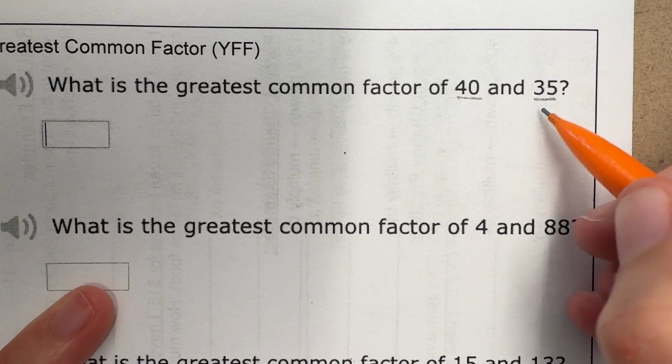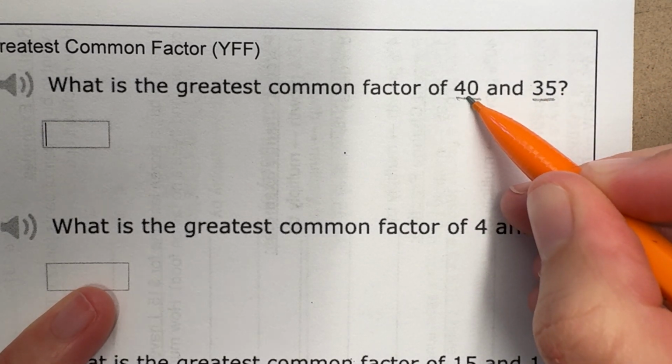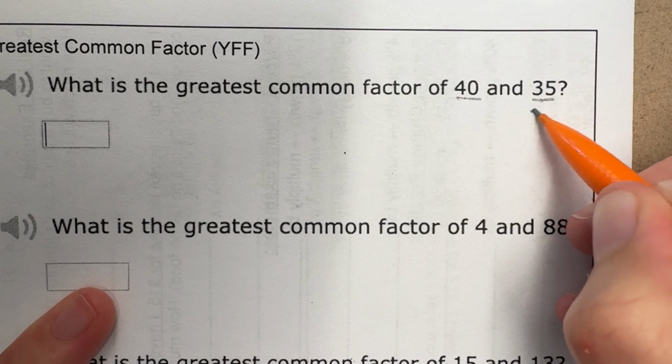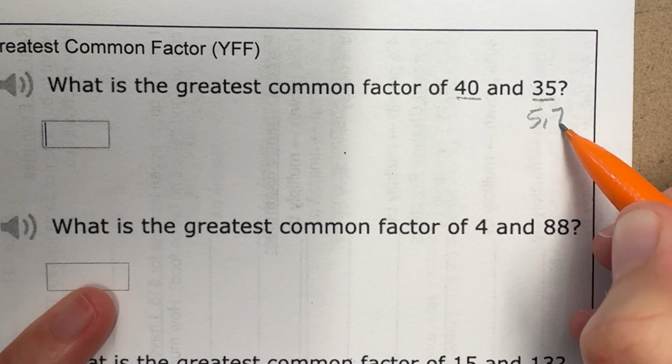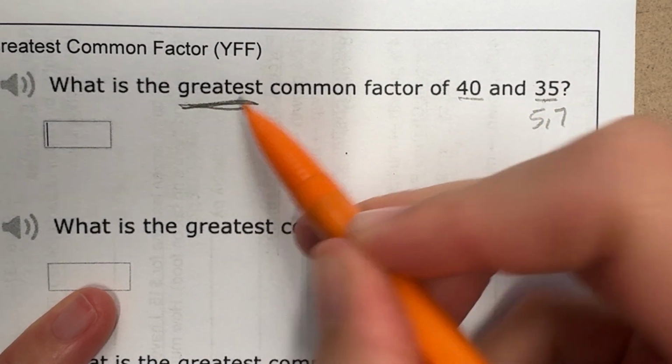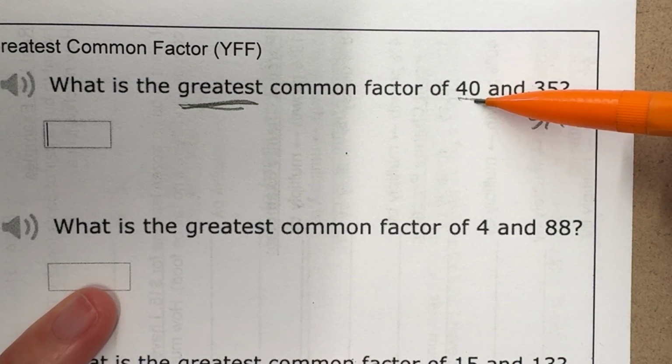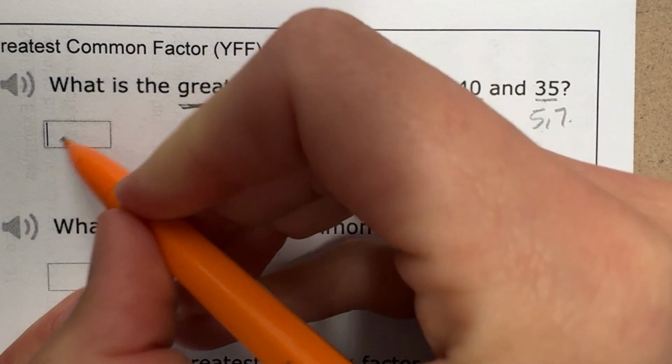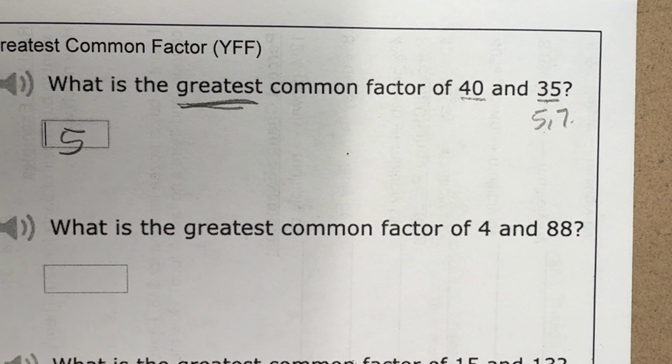What I would do is just start with the smallest number. Does 35 multiply to 40? No. What are the factors of 35? Let's see, 5 and 7. Okay, remember I'm looking for the greatest common factor, the largest number that multiplies to both. Does 7 multiply to 40? No. Does 5 multiply to 40? Yep. Okay, this would be 5.